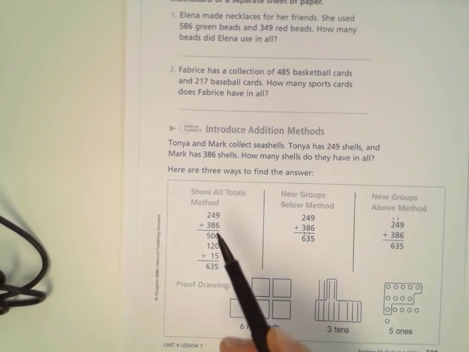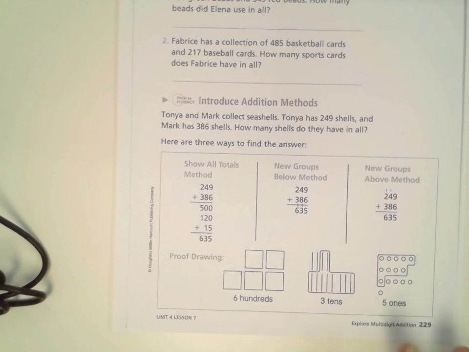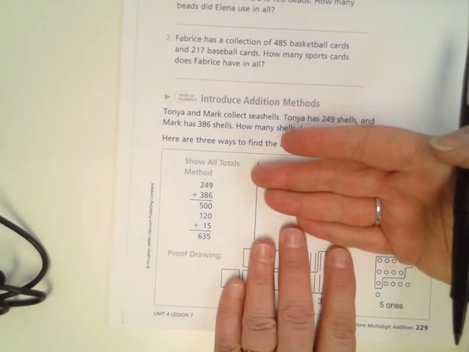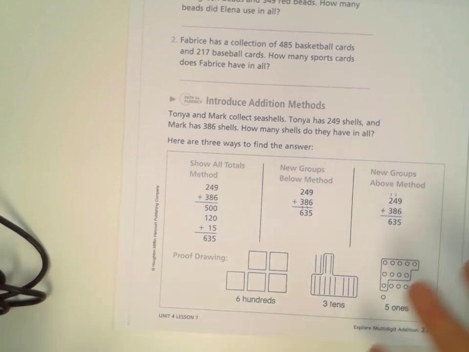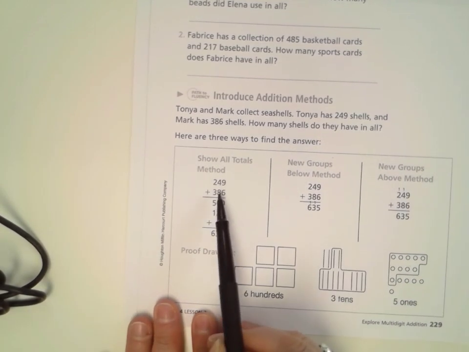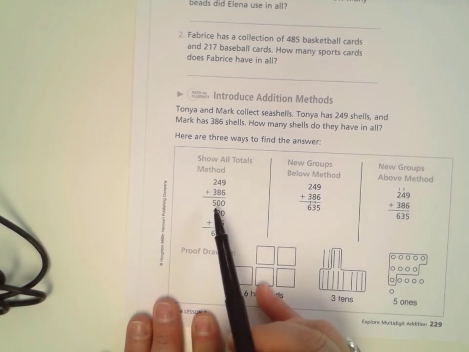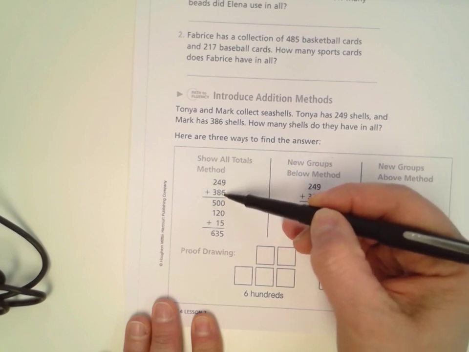So show all totals method. Here's a problem that we're going to start with. It's actually at the bottom of the page. Tanya and Mark collect seashells. Tanya has 249 shells and Mark has 386 shells. How many shells do they have in all? So today we're just going to focus on this method here. I'm just going to show you how they did that. They knew that since they have in all, they're going to be adding. So they took the 249 and copied it nicely, and 386 also, and made sure that they aligned the ones place, the tens place, and the hundreds place.